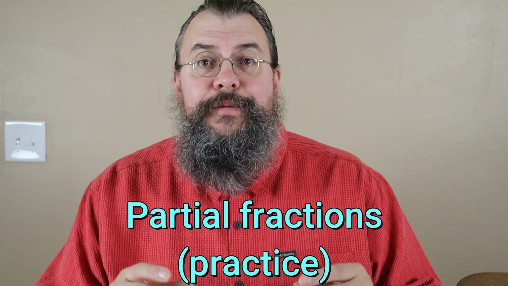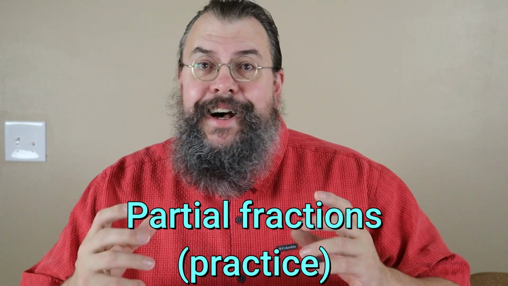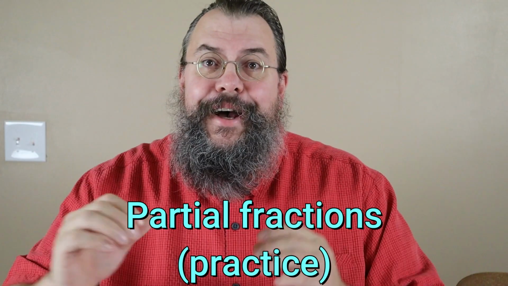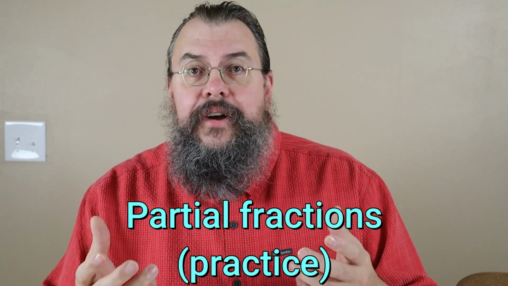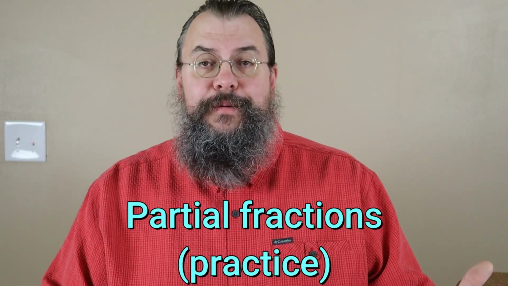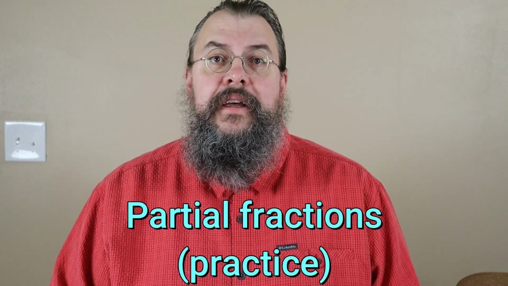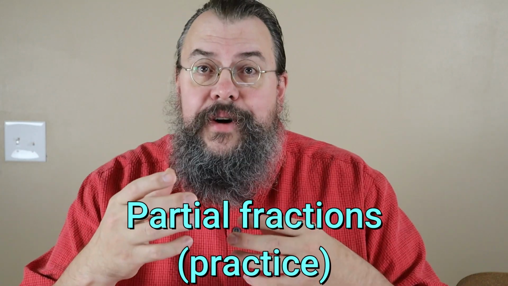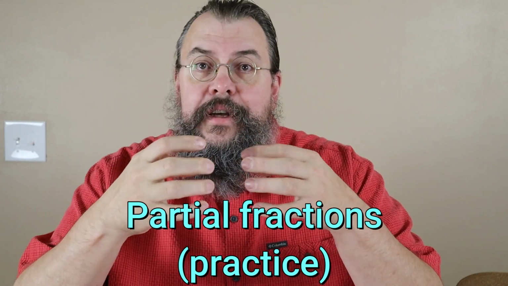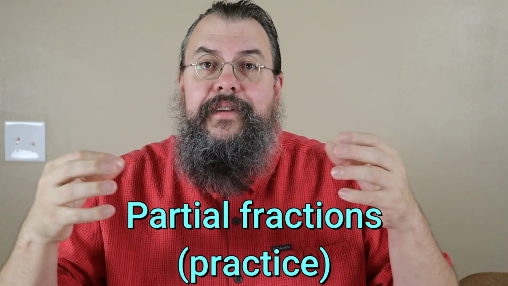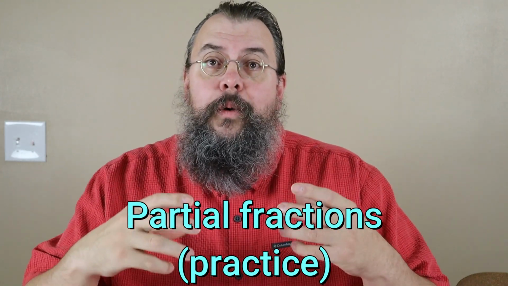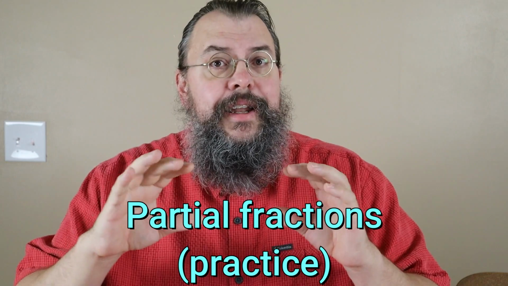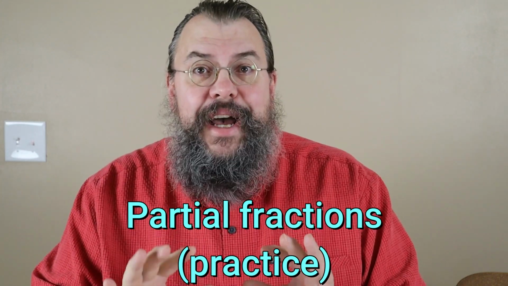Time for us to do some problems involving partial fractions. A lovely stroll down algebra lane. Because the idea of partial fractions is not a calculus one, it's an algebra one. It's an algebra technique that lets us take rational functions, polynomial over polynomial, and pull it apart into nice, easier to digest pieces. And while it's a lovely idea, it is one that takes a little bit of practice.